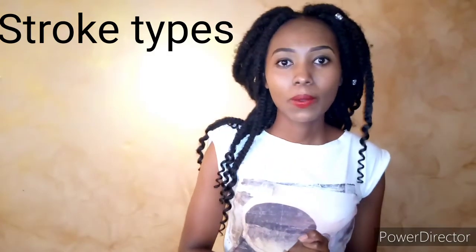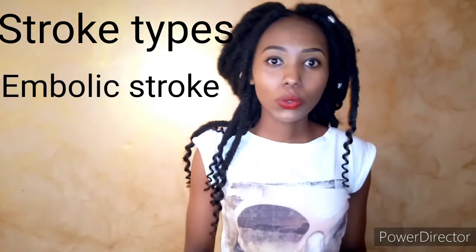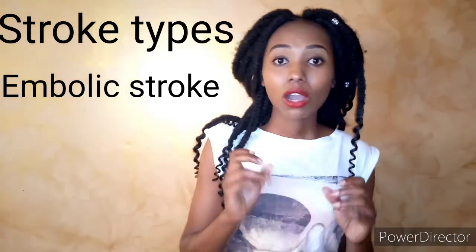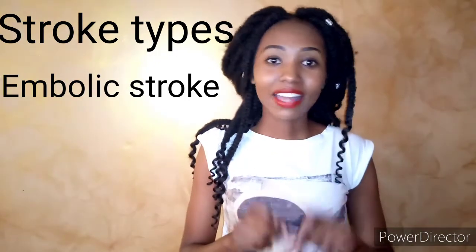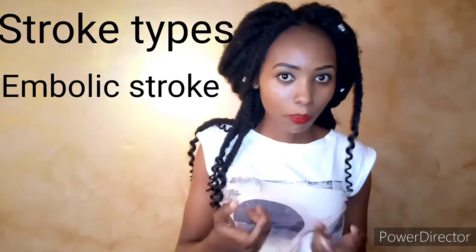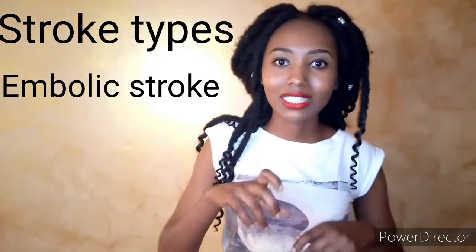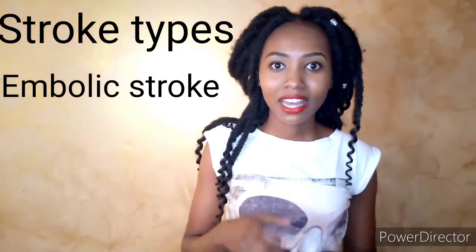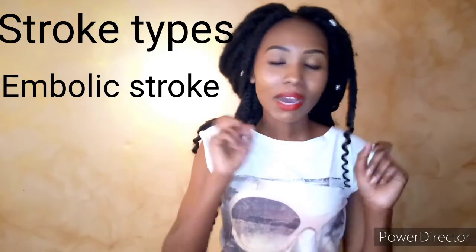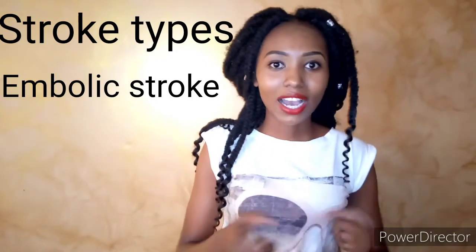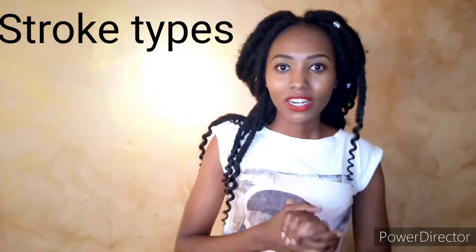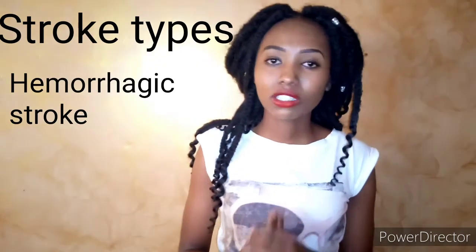Third, the embolic stroke. The embolic stroke occurs when there is clotting of blood in the arteries that are located in other parts of the body, other than the clotting of blood around the brain. Last but not least is the hemorrhagic stroke.